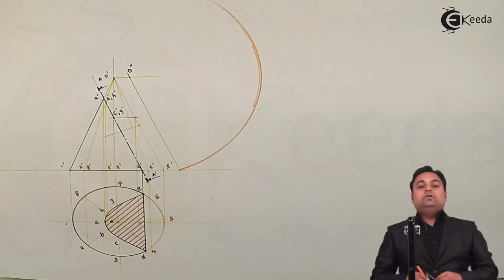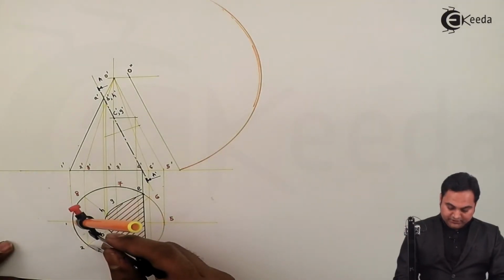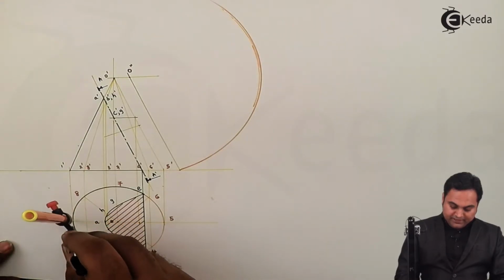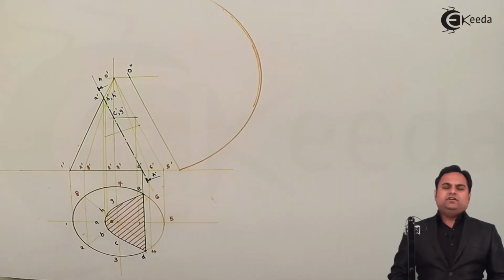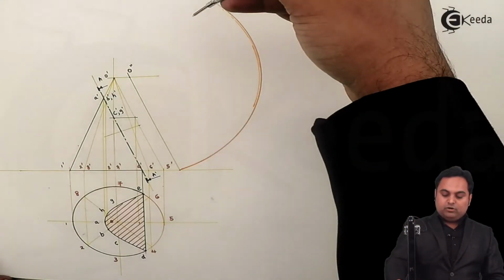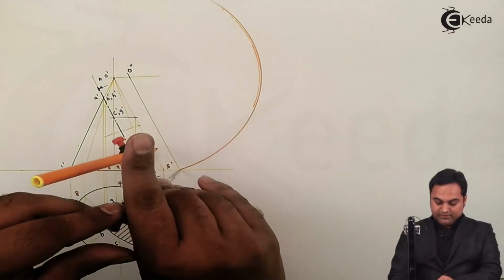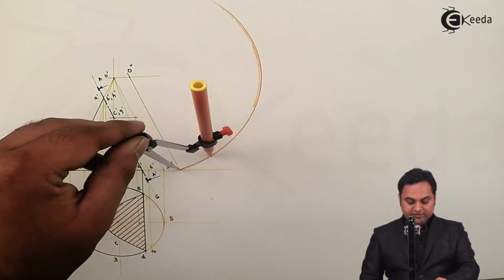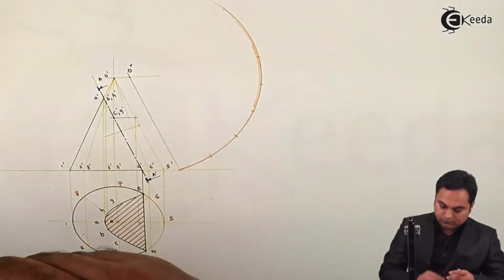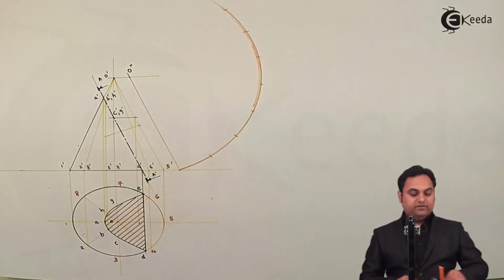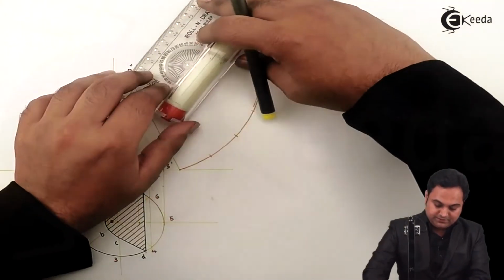Now I'm using a method which is faster. For that I have to take the distance from any division, that is I'm taking the distance from 1 to 2, and as we have divided the circle into 8 parts, we have to divide this arc also into 8 parts. So that procedure I'm explaining. I have taken the distance from any one of the divisions from 1 to 2 and divided it into 8 equal parts. So I've divided it into 8 equal parts. Next, joining all the divisions at the apex.